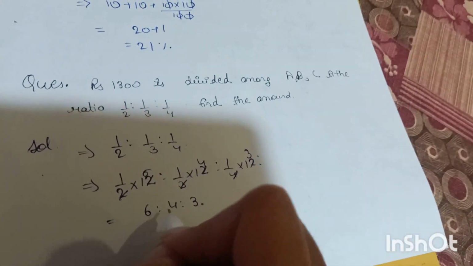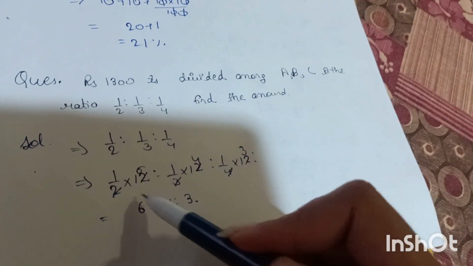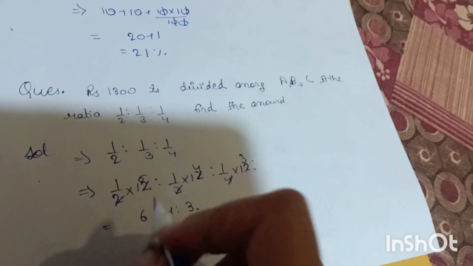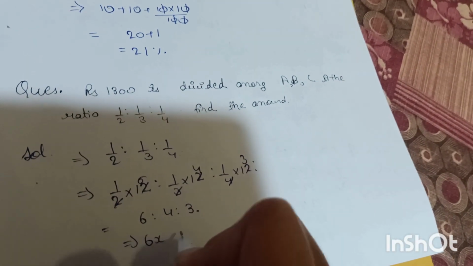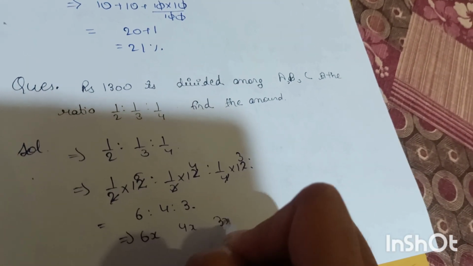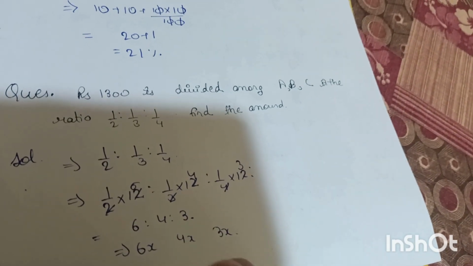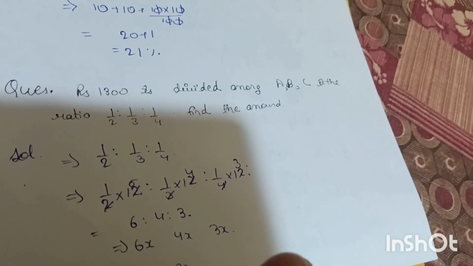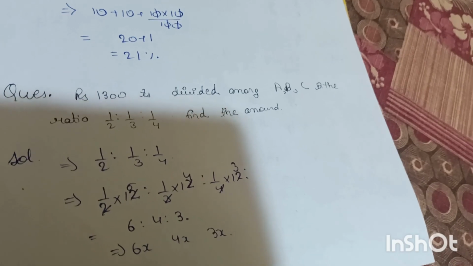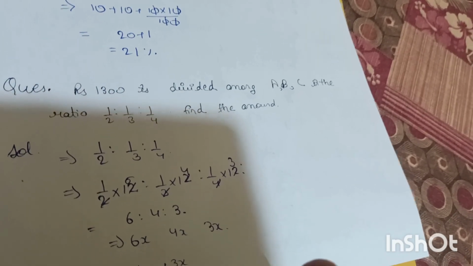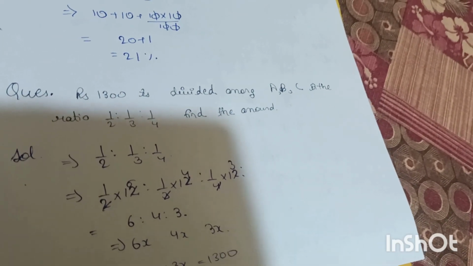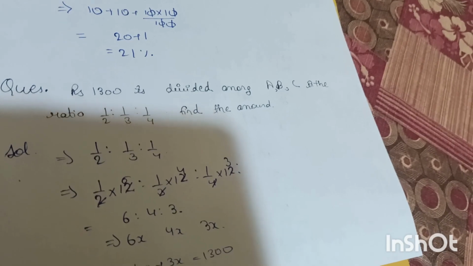Okay, so now you can see the value has come. So let's take 6x, 4x and 3x equals to 1300. So when you add this 6x plus 4x plus 3x, you will get the value 13x equals to 1300. So now you will get x is equals to 100.